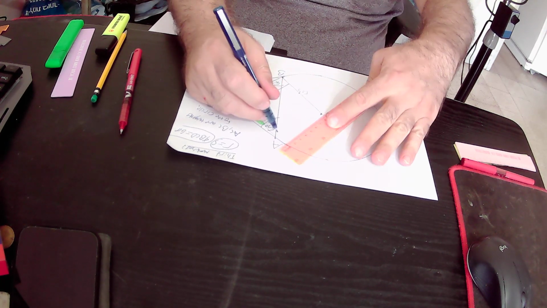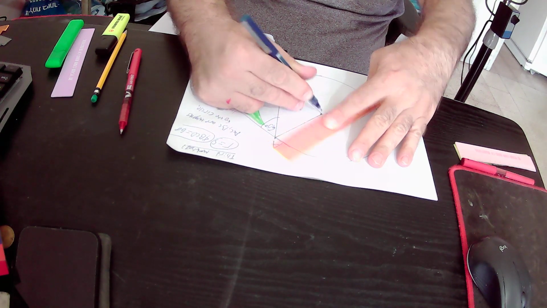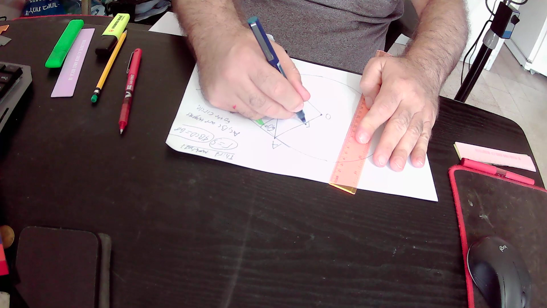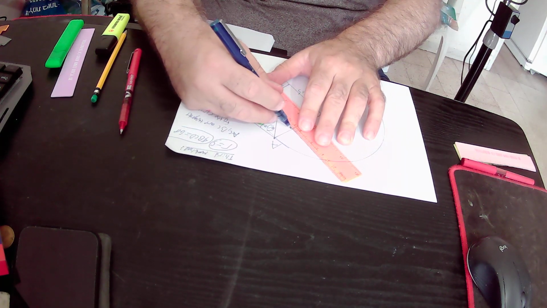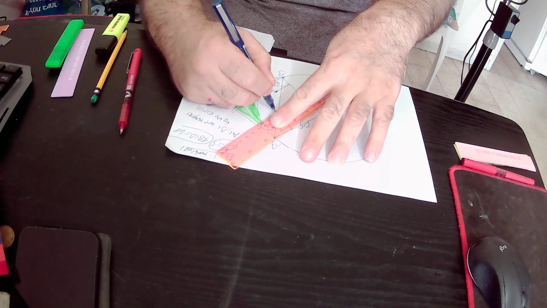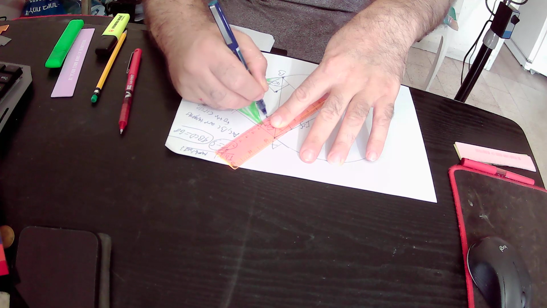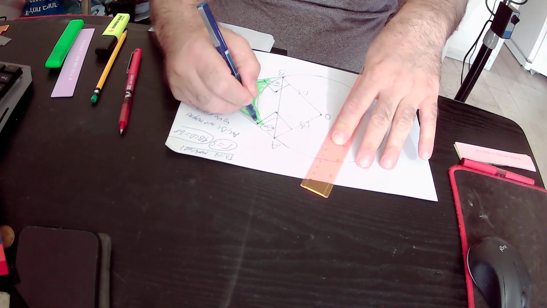We will join together points A and O by a straight line. AO is the radius of this circle that equals 5 units, and this angle equals 90 degrees according to what I proved to you in the previous methods.